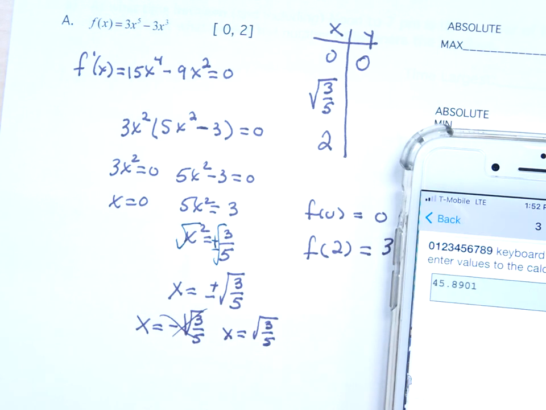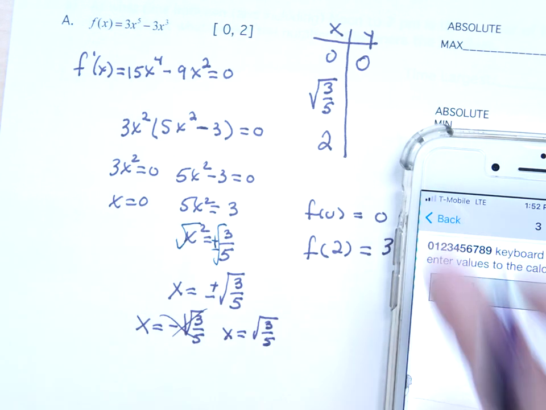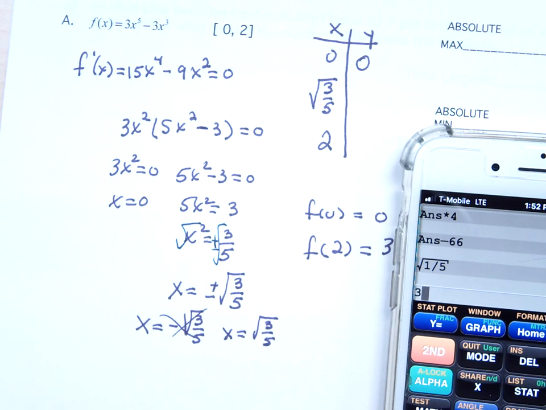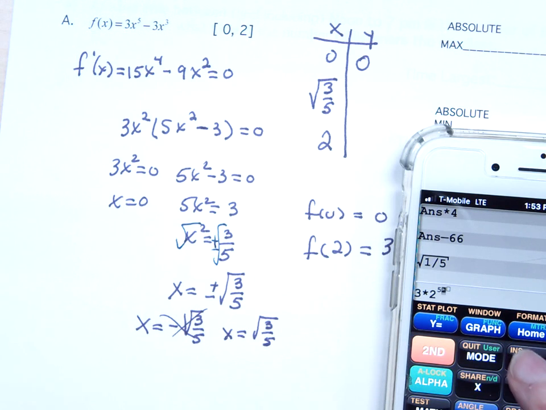So 3 times, whoops, that was interesting. 3 times 2 to the 5th minus 3 times 2 cubed. Oh, I hate this. That's a math print. Now you know why I operate with my calculator.